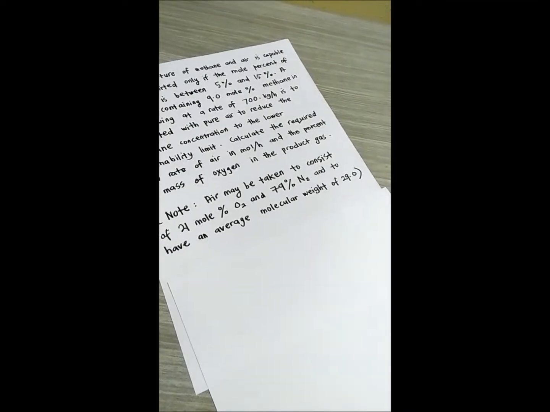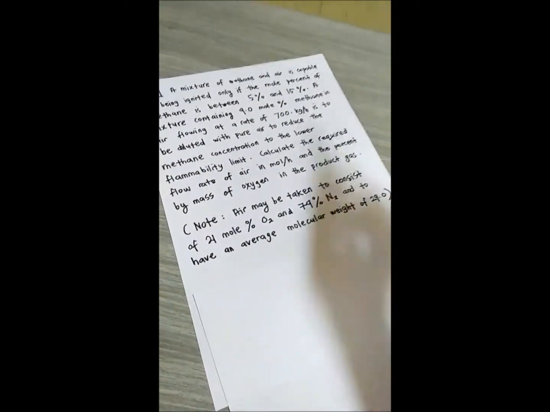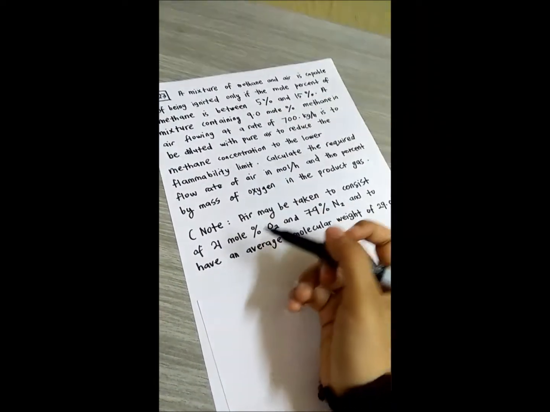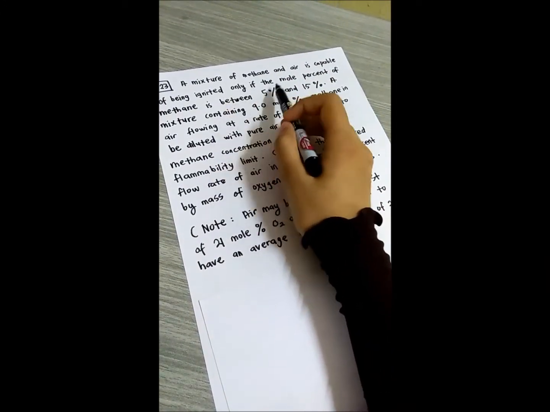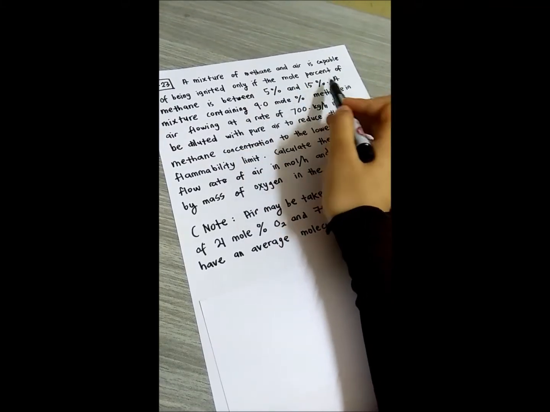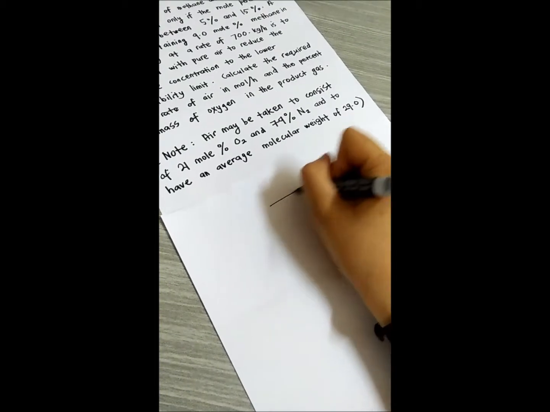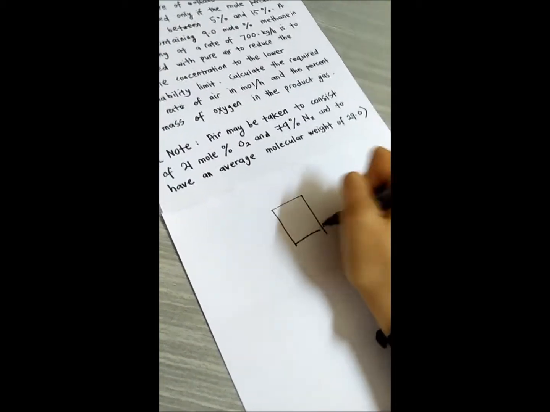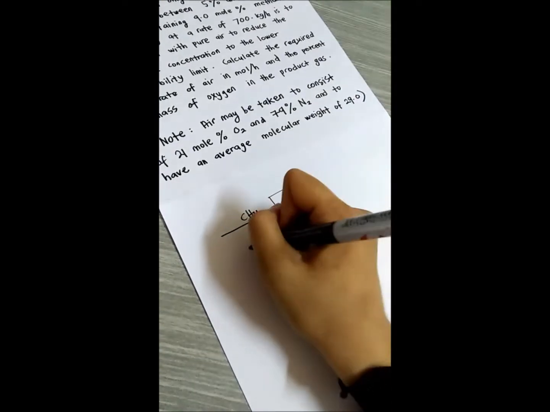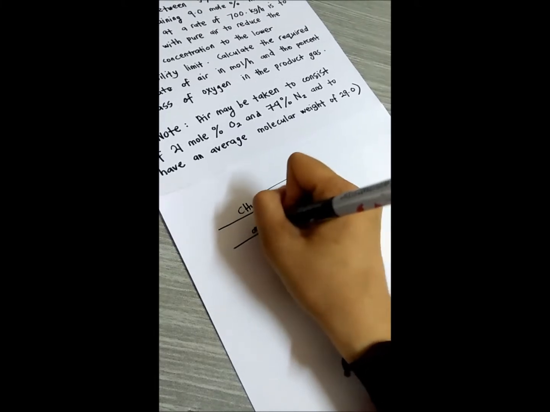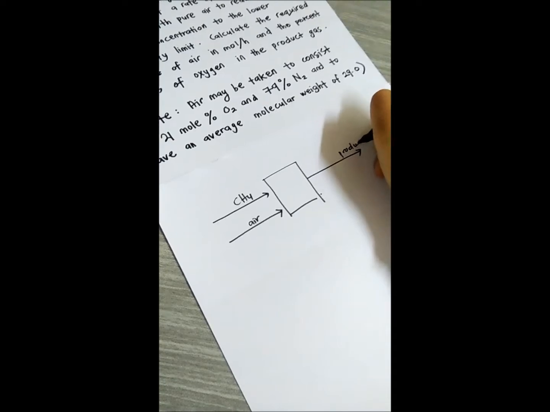So first of all, what you need to do is extract all the information from the question. Here it says that methane is only capable of being ignited if the mole percent of methane is between these values. You can illustrate or extract the data in these diagrams. So this is the methane flowing in and also the air, and this is the product coming out.